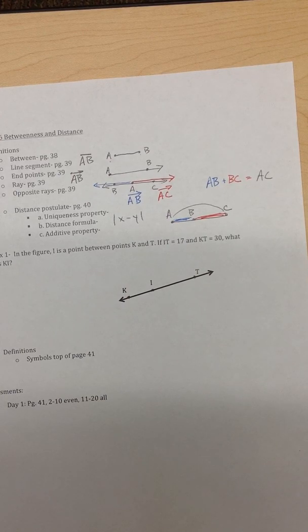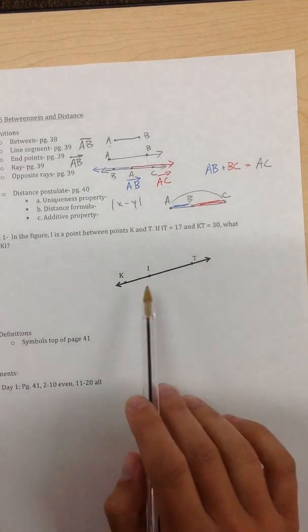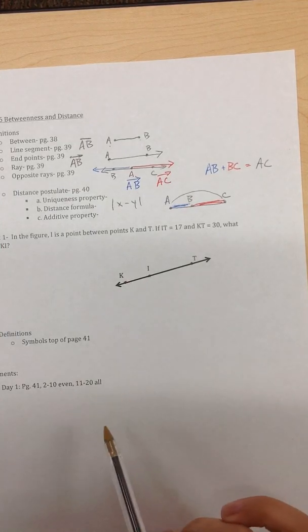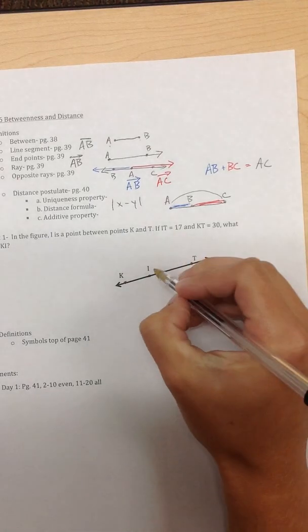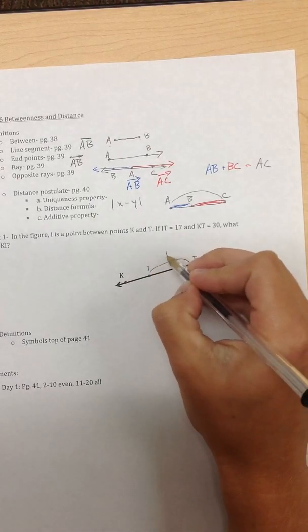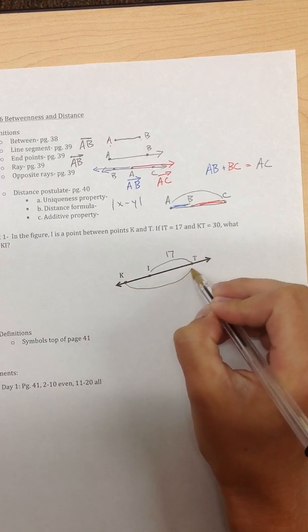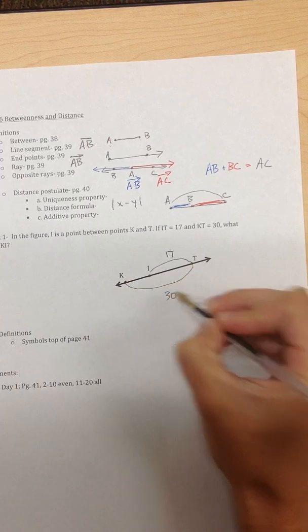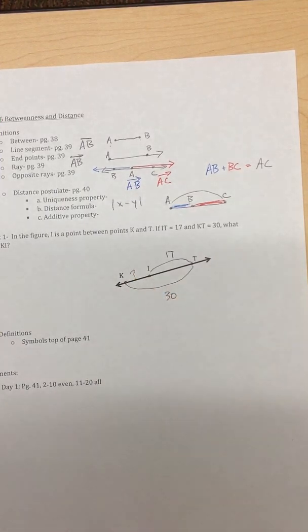Okay, so we're going to use that in example 1 here. It says in the figure, I is a point between K and T, so I is in the middle of K and T, and we know that IT is 17, so from I to T is 17, and K to T is 30. They want us to figure out what K to I is.